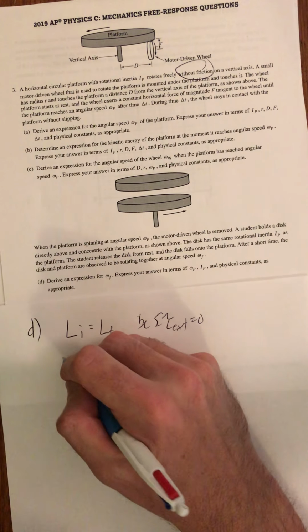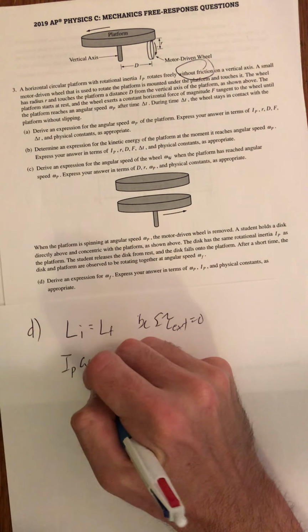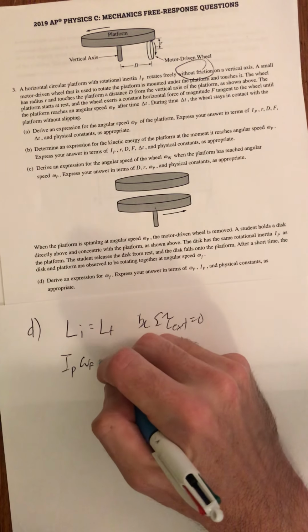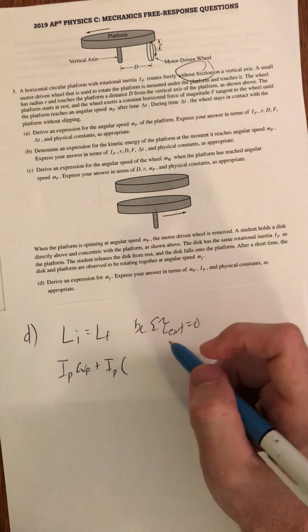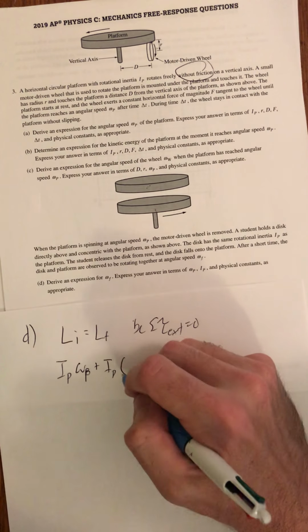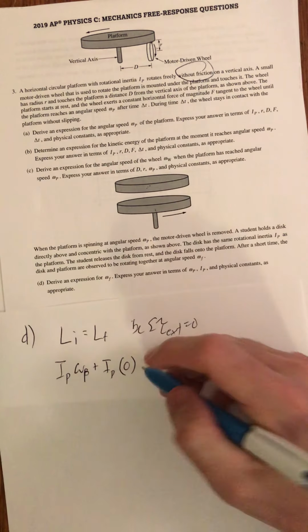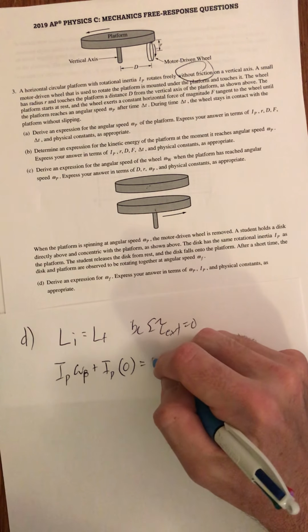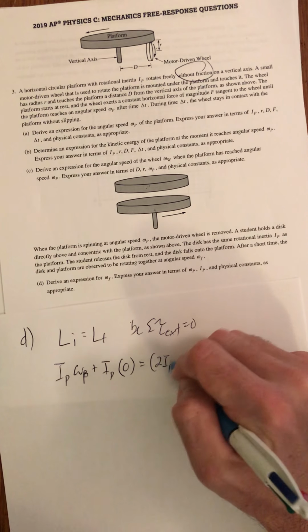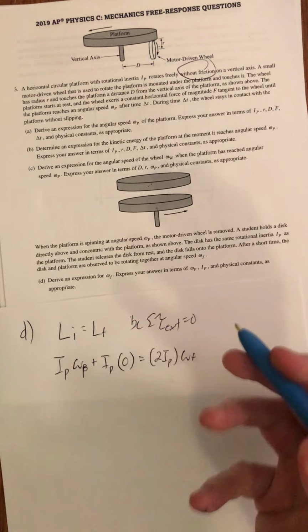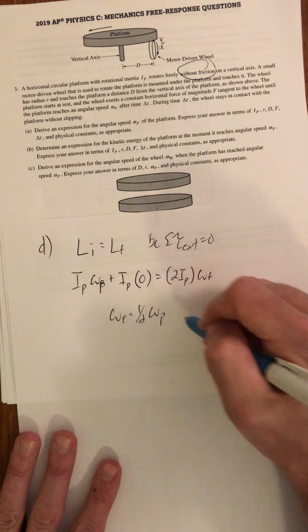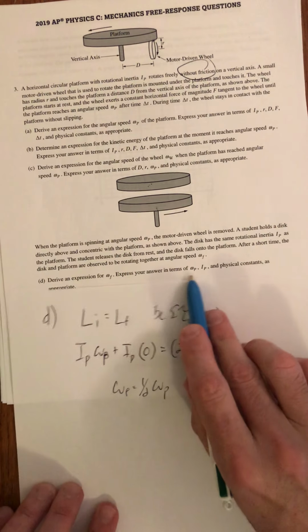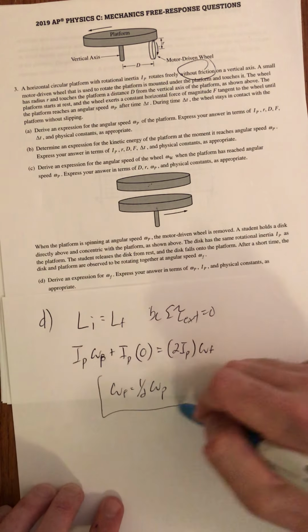So here's what it is. It's IP omega f, that's the term for this, plus IP, that's the term for the top one, but its initial omega, actually this is omega p, is 0, because it's just dropped. And then finally, we know that this is just going to have an I of 2IP, and then omega f. So very simply, omega f is half omega p. And I can leave it in terms of omega p. Great, done.